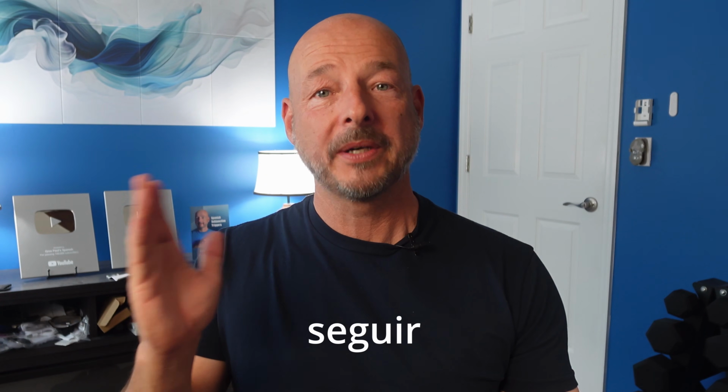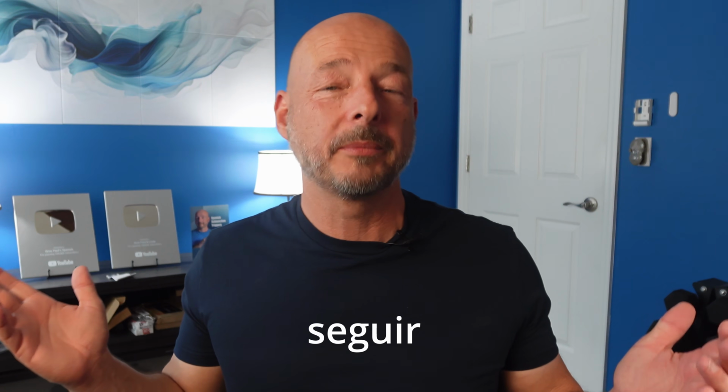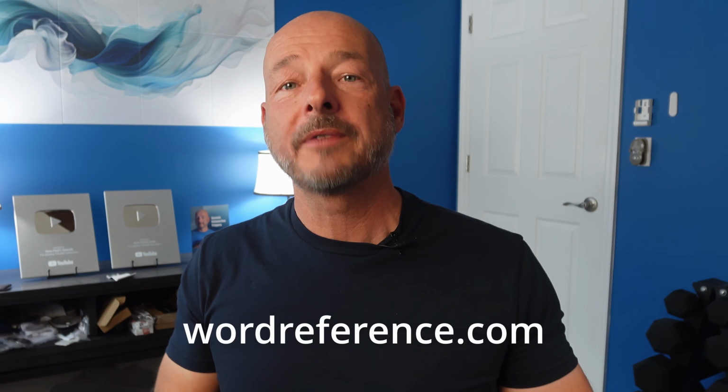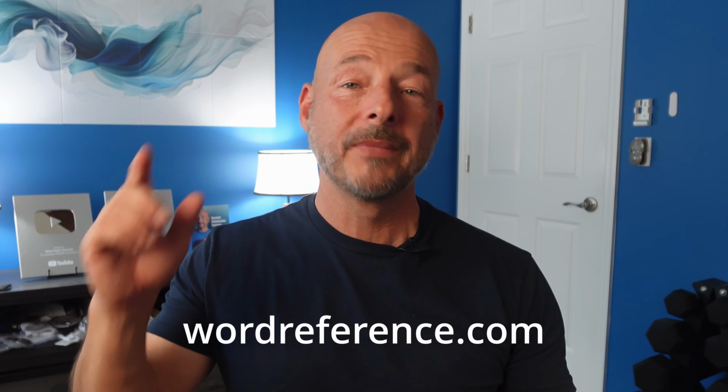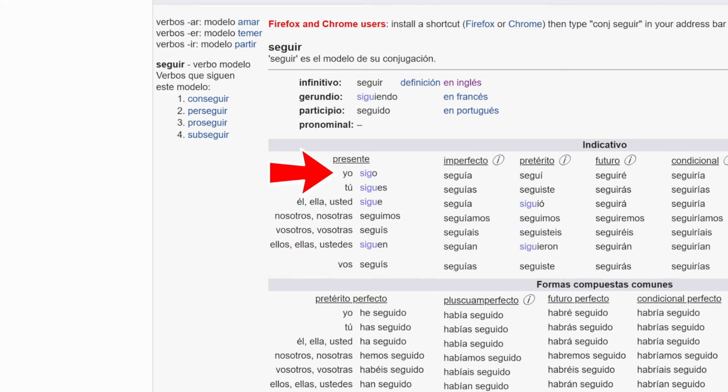Now, if you don't know how to conjugate the verb seguir in the present tense, and you're going to be using this mostly, I would say, in the present tense, you can pop over to wordreference.com. You can put any verb in there and see how it's conjugated in every single form. So here's seguir. First person is irregular, sigo.